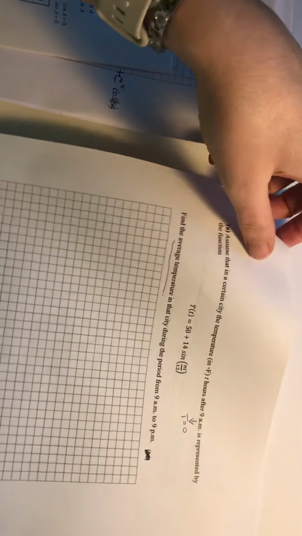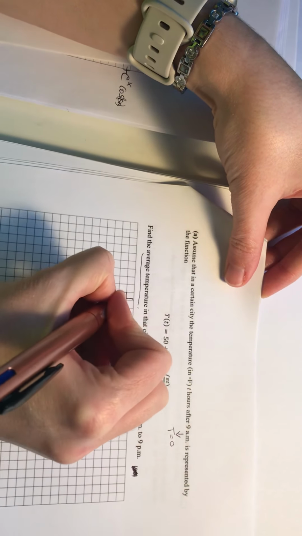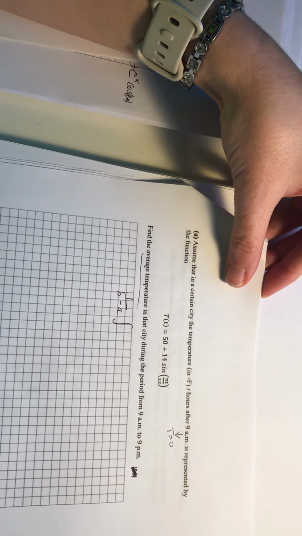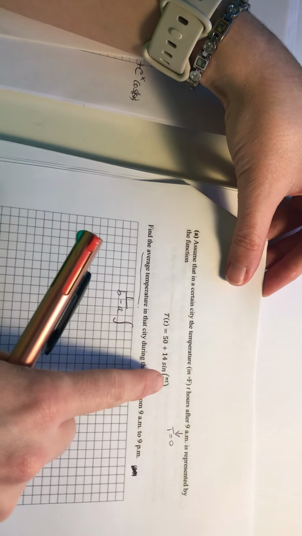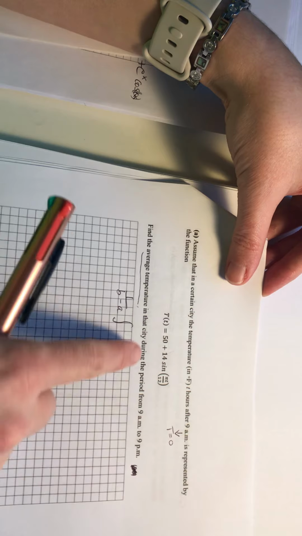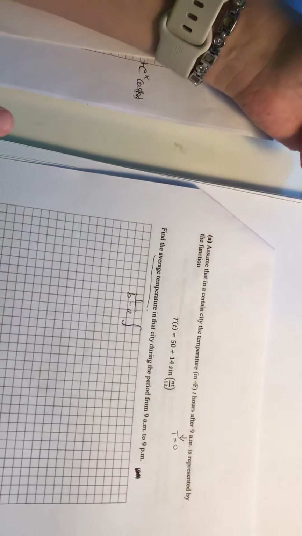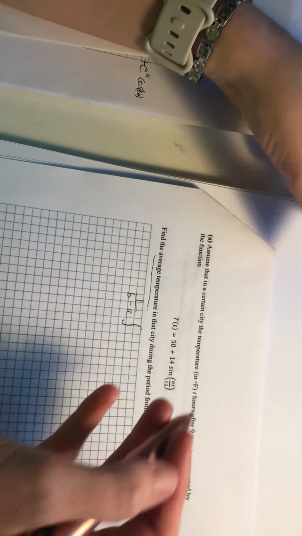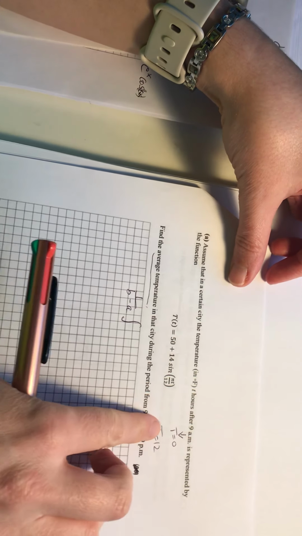Average temperature, or average with any function, is found by this formula. Some of you might try and sub in. I can understand why you're doing that, but you'll never be able to sub in every value of t between 0 and... So if that's 9 a.m., 10 is 1, 11, 12, 1, 2, 3, 4, 5, 6, 7, 8, 9, up to 12. You'll never be able to sub in all the values.